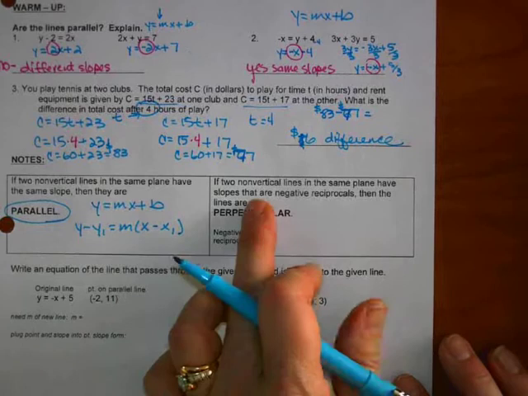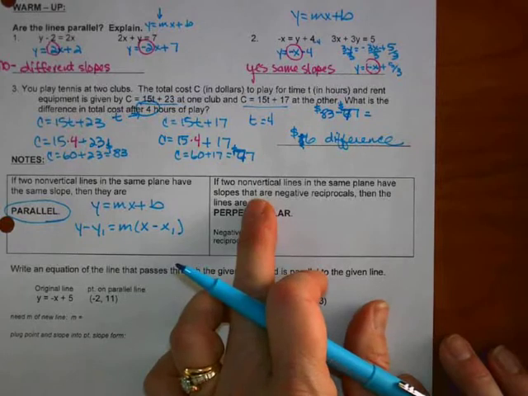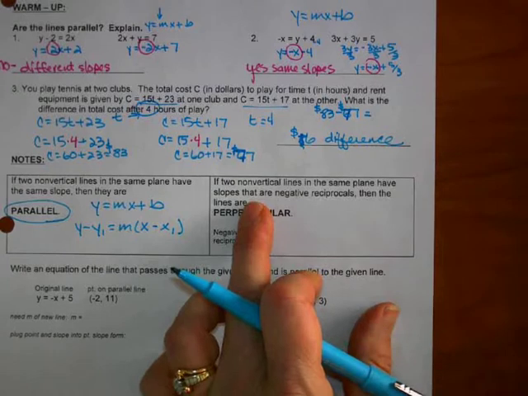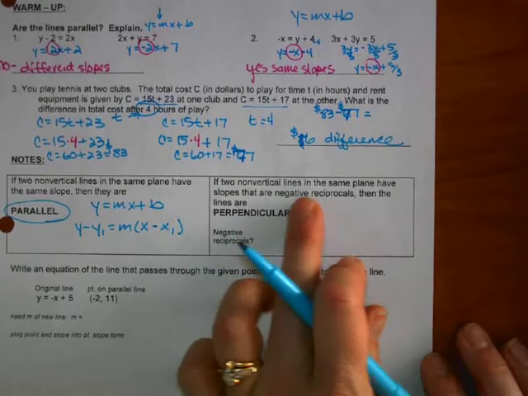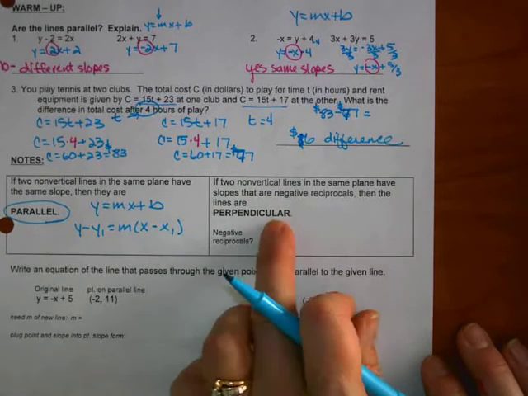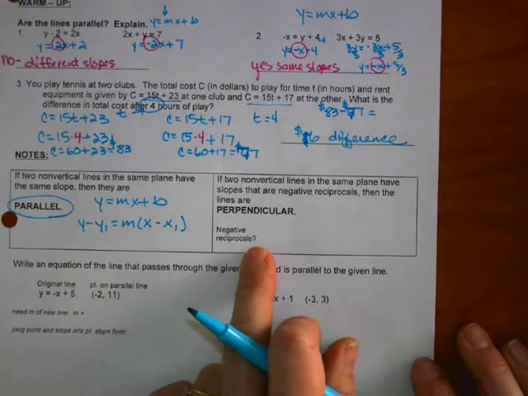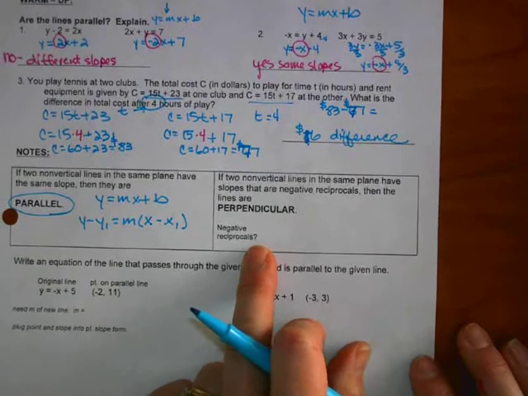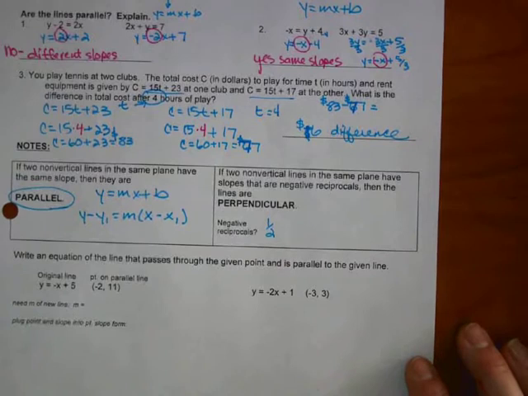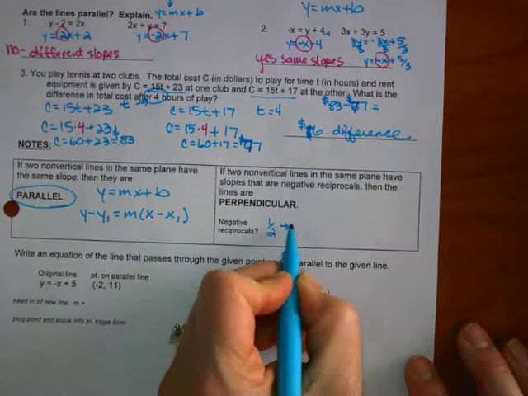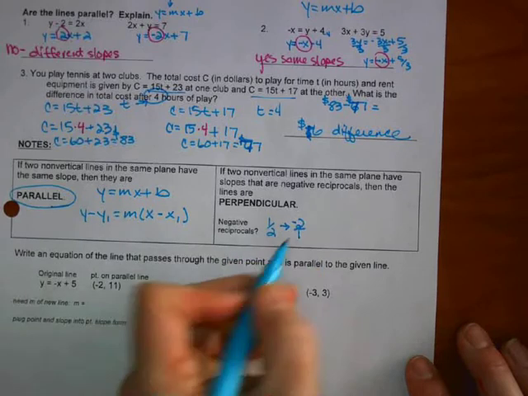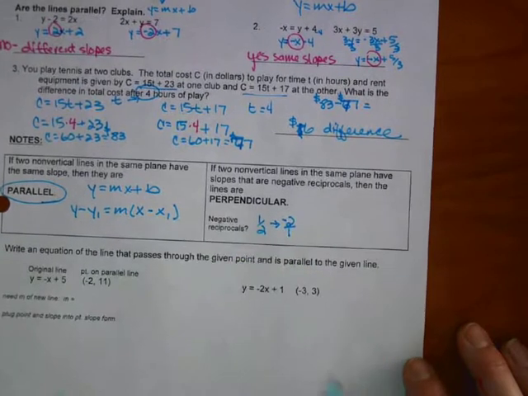Let's read that again. If two non-vertical lines in the same plane have slopes that are negative reciprocals, then the lines are perpendicular. And you say, what? What's a negative reciprocal? Well, let's say you have this number, 1/2. The negative reciprocal just means that you flip it and make the sign negative. So that would actually be negative 2.